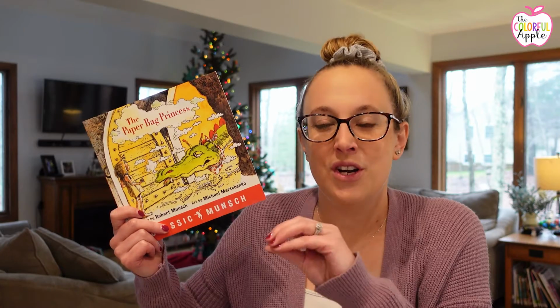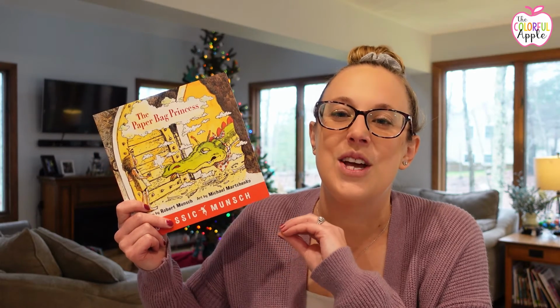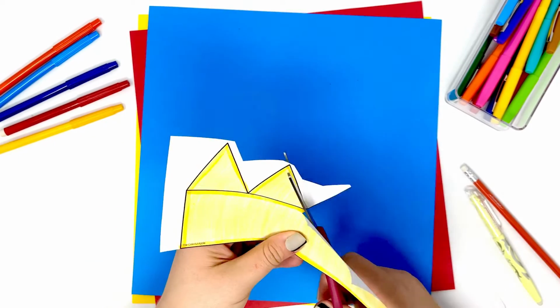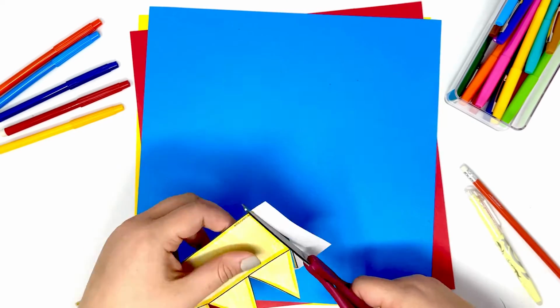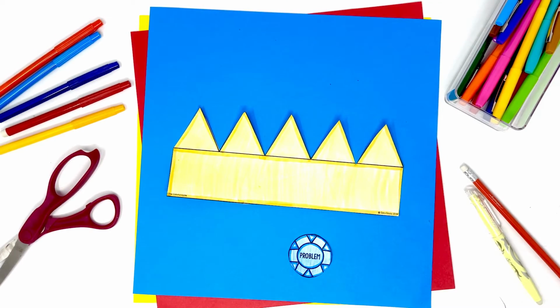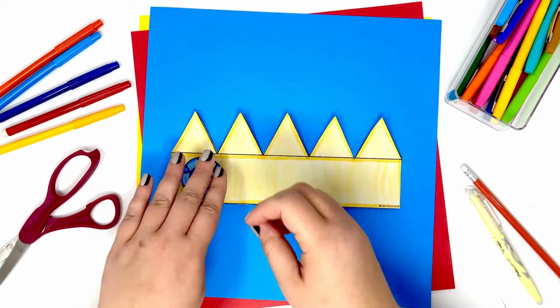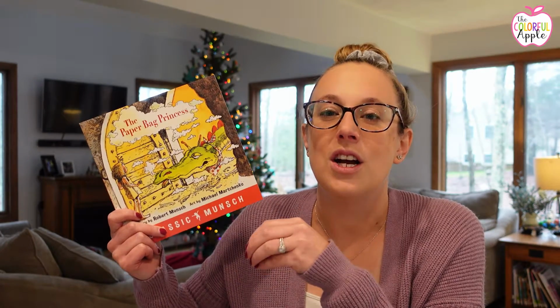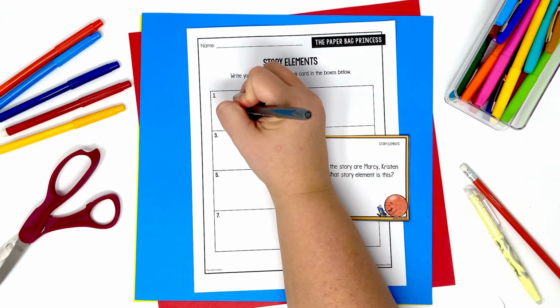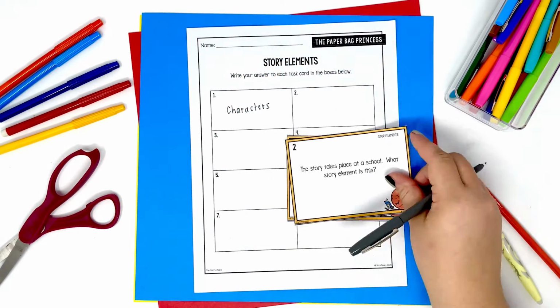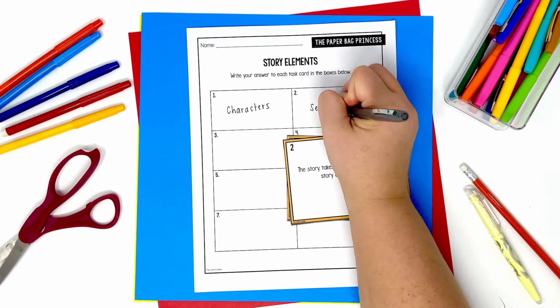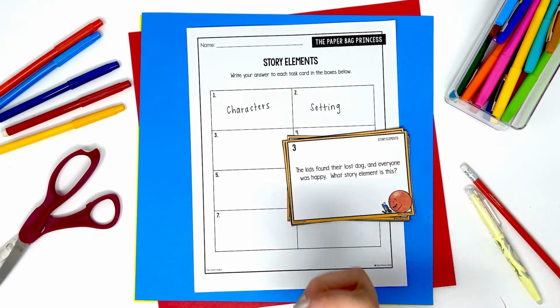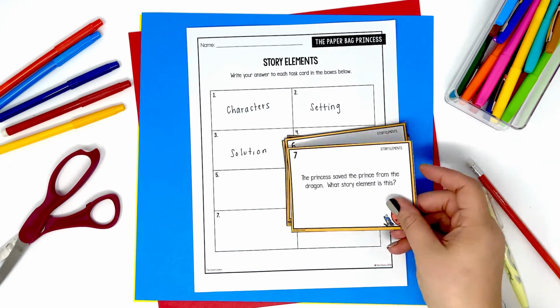Then, for a fun craftivity, students can put together their own crown, princess or prince crown, and on each of the gemstones is a different one of the story elements. They'll have a lot of fun making that and won't even realize that they are learning something in reading. And lastly, I like to use the task cards with either a small group, in partners, or even as a whole class discussion to see if students can identify the different story elements in the examples that are provided. You can also use these task cards independently. Students can have them at their seats and fill in the sheet with their answers on their own.